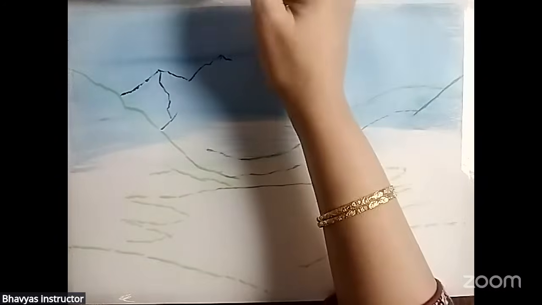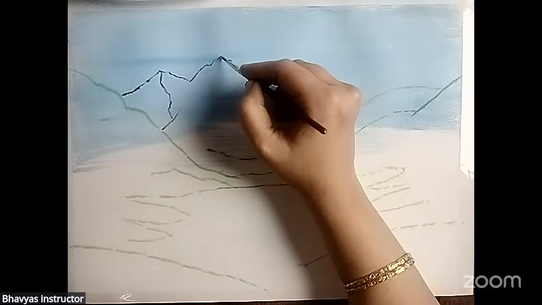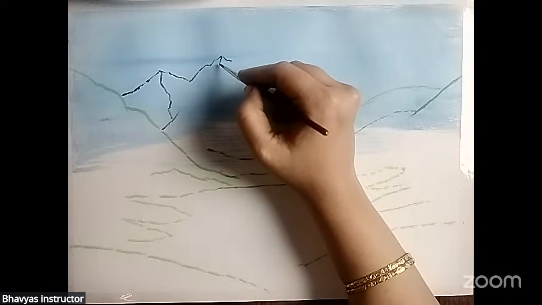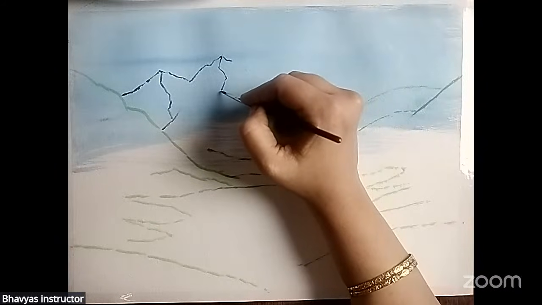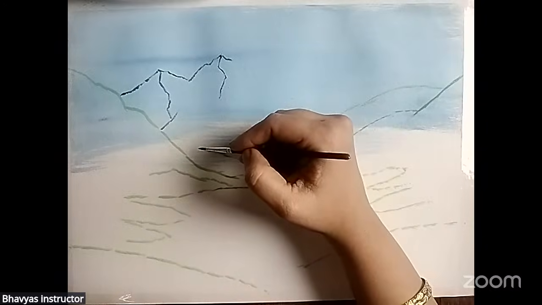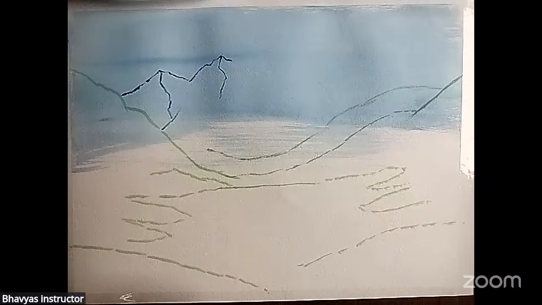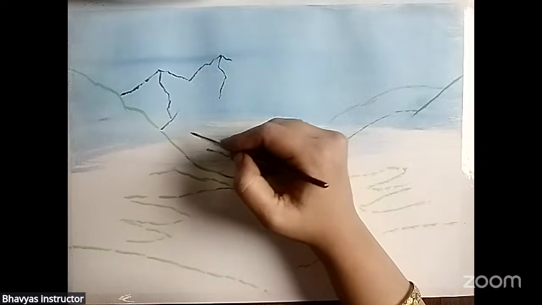Now just slowly you need to drag the lines. Whatever lines you see in the reference image, you just keep on adding those lines.